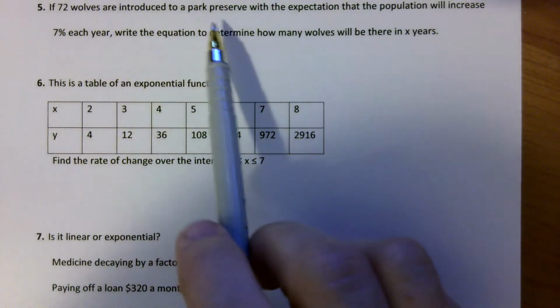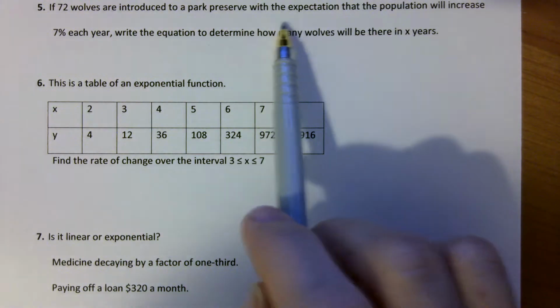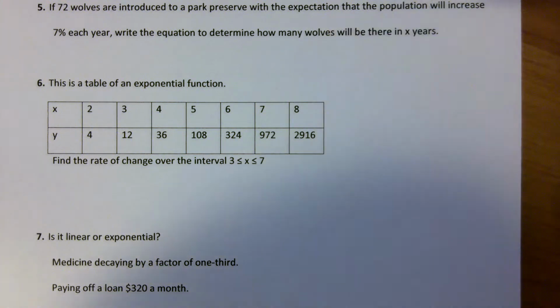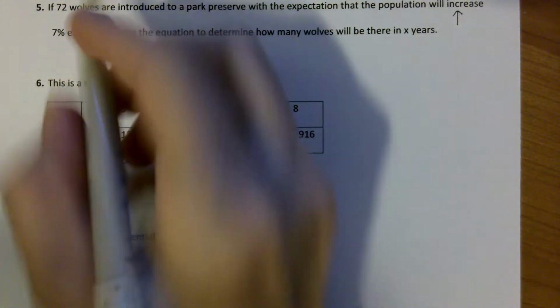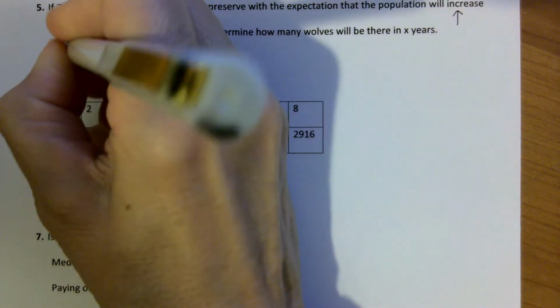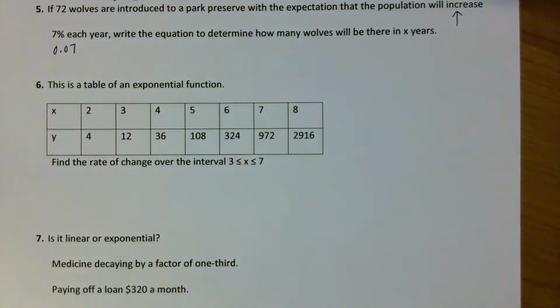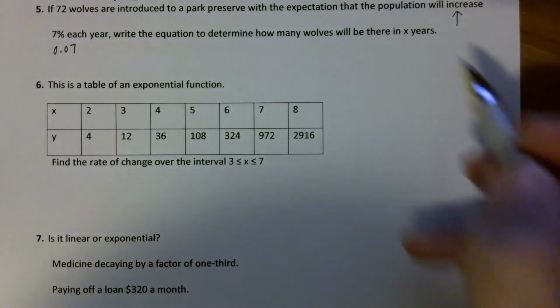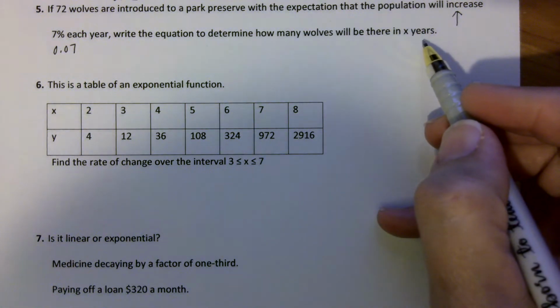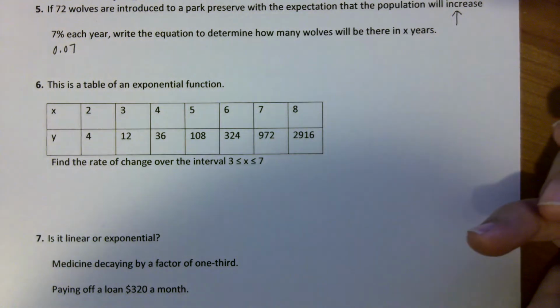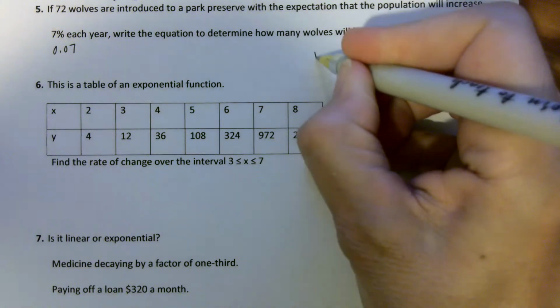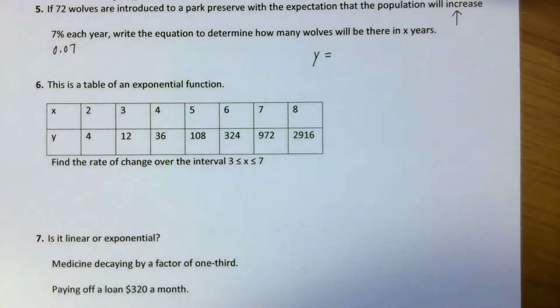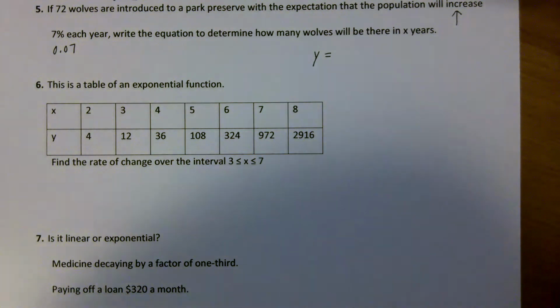Okay, if 72 wolves are introduced to a park preserve with the expectation the population will increase, so that's going to go up, 7% each year, 0.07, write the equation to determine how many wolves will be there in x years. Okay, so we can start off with y equals, because they didn't tell me another variable to use for that.